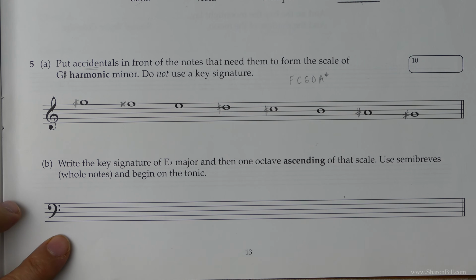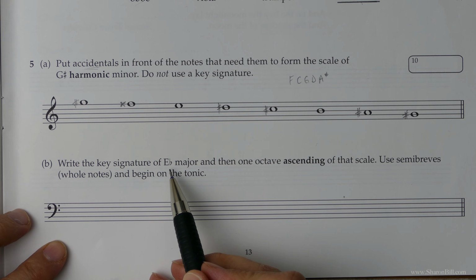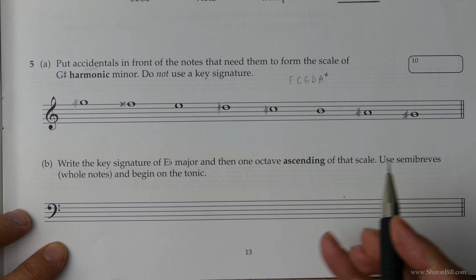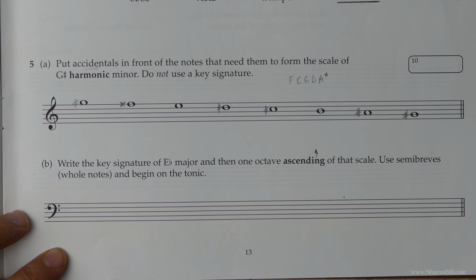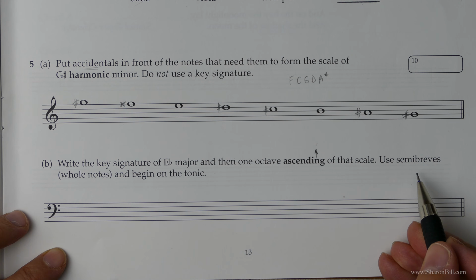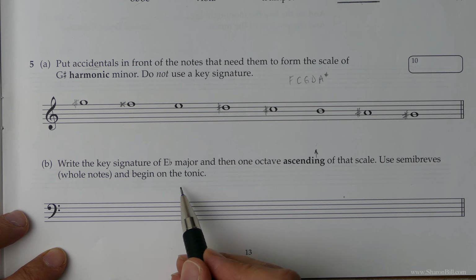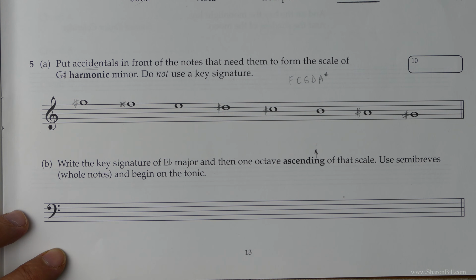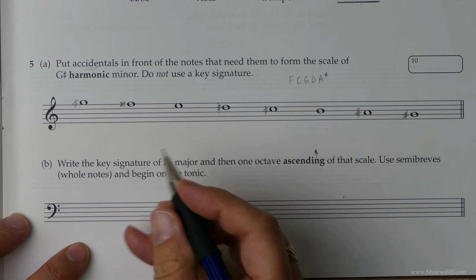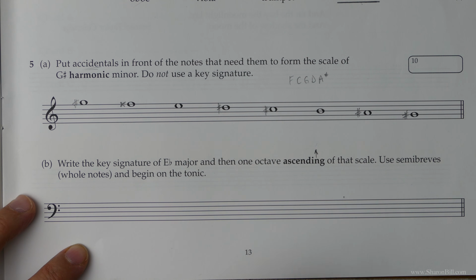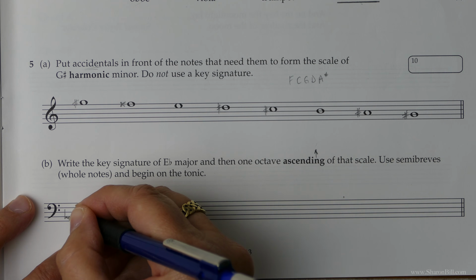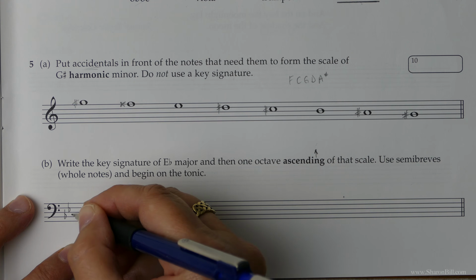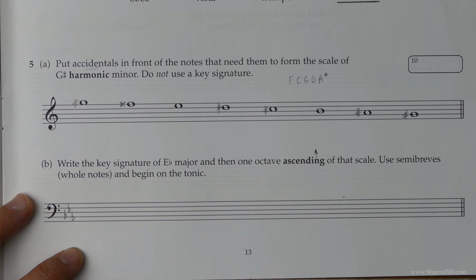And so now it says write the key signature of E flat major and then write 1 octave ascending, so make sure we go in the right direction. We're going upwards. Use semibreves so you don't have to worry about stems, and of course begin on the tonic. So let's do the key signature first of all. So E flat major has B flats, E flats and then also A flats. Make sure you position those correctly in the bass clef. B flats, E flats, A flats.